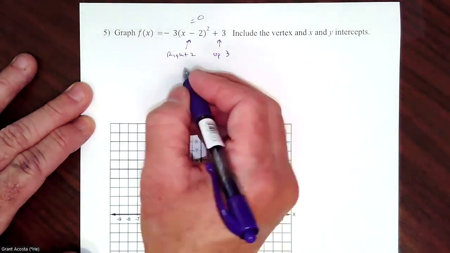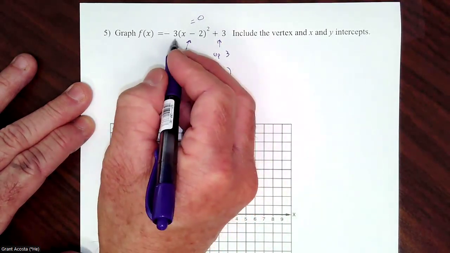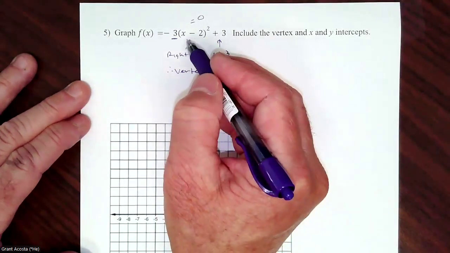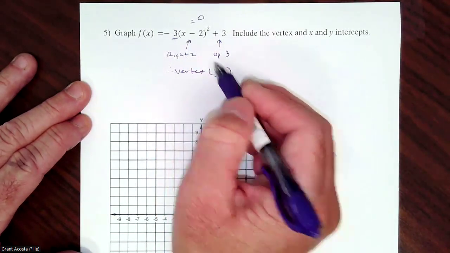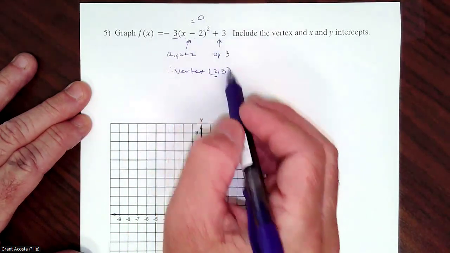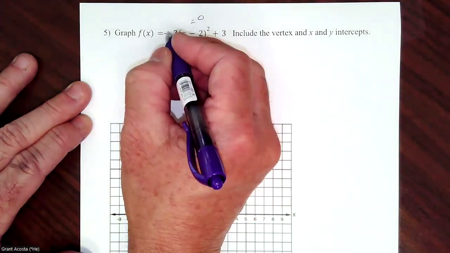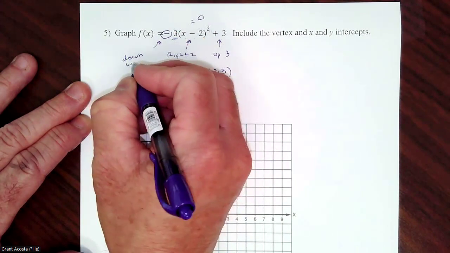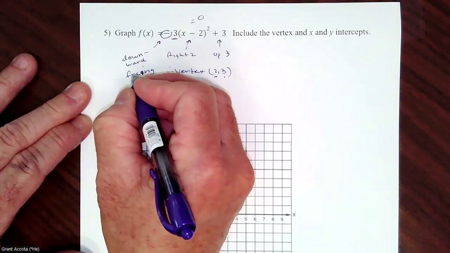This vertex is at 2, 3. Don't worry about that number. All that does is affect how it opens. And as I was starting to say, the other trick to think about it is what makes this 0? What makes this 0 is when x is 2. And if x is 2, this whole term is 0, right? And then what I would be left with is just 3. So that becomes my vertex. Now it is a downward facing parabola, or opens down is the other way to say that.